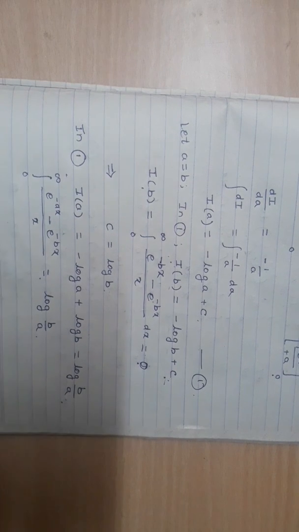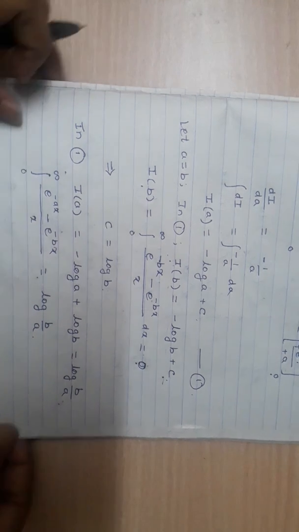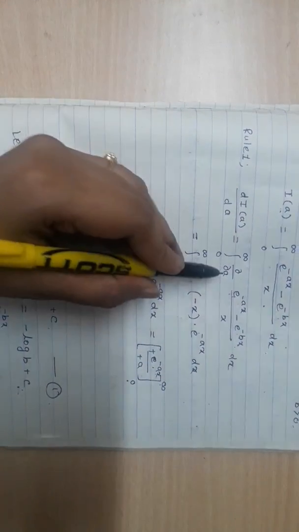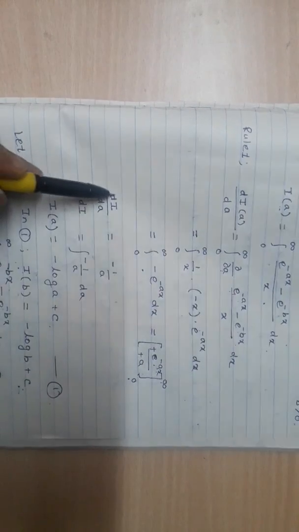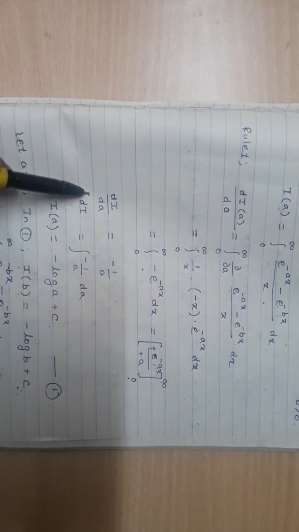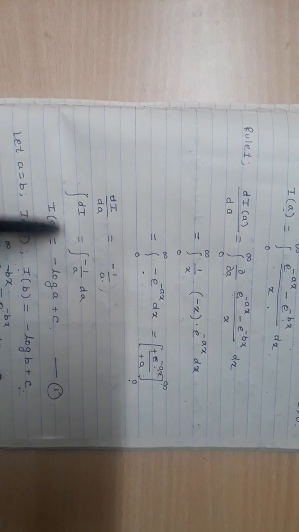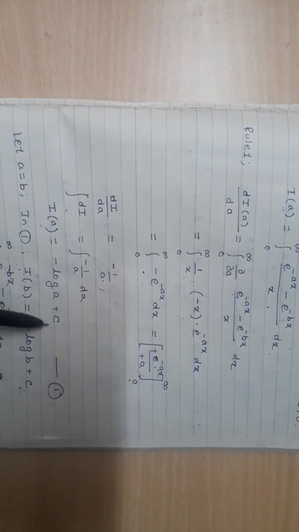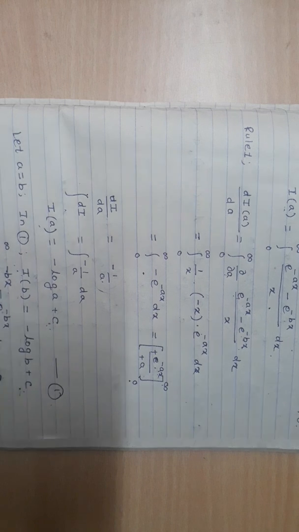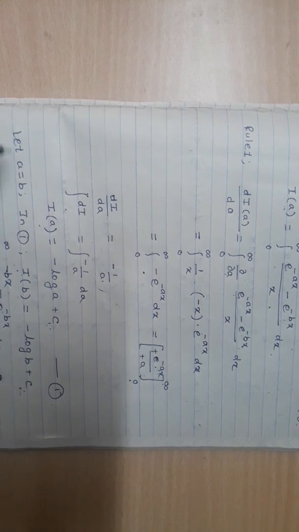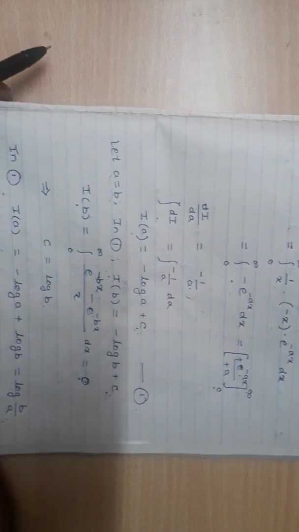Let me quickly summarize one more time. First of all, if x, a and b are involved in the equation, try to differentiate the equation with respect to a. So I of a is equal to the given equation. Differentiate that equation with respect to a so that you reach this state. When you differentiate, you get dI by da equal to terms in terms of a. Then use the variable separable method and find the solution. It will involve c. Since it involves c and the given equation involves x, a and b, I am going to substitute a equal to b to find the value of c.